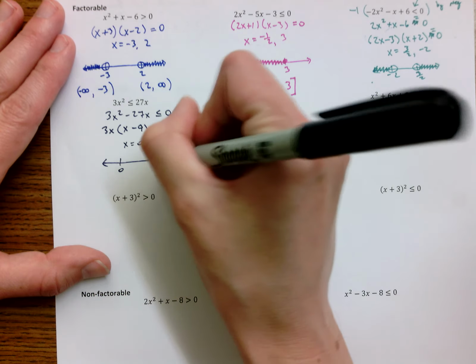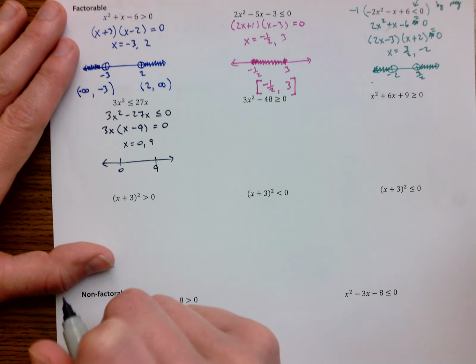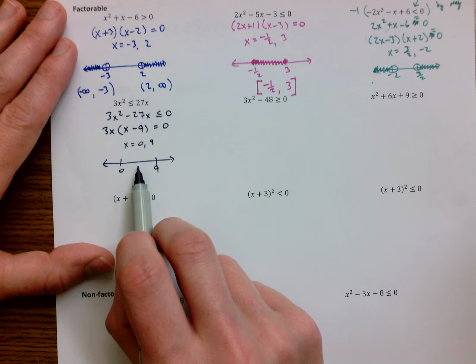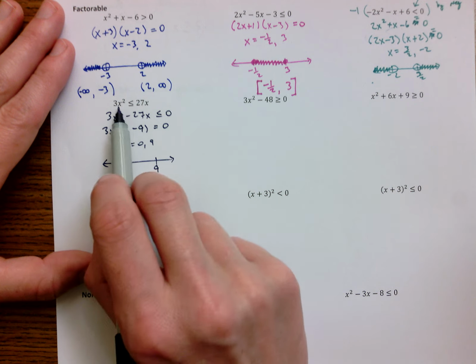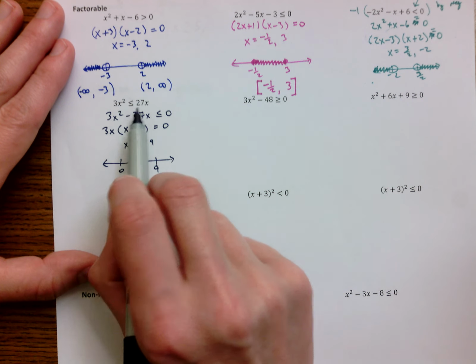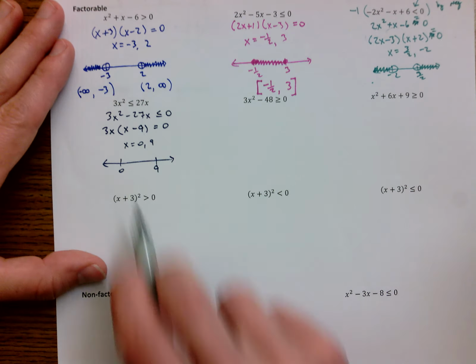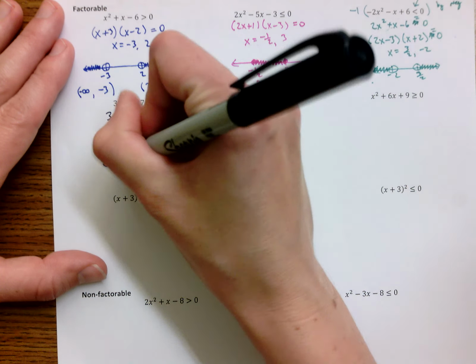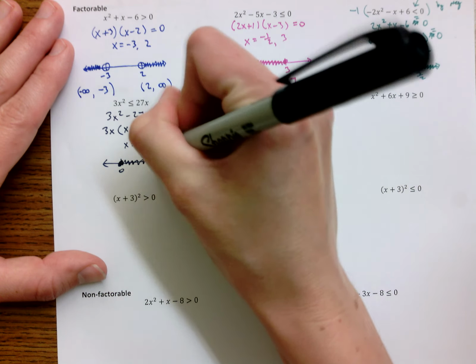All right, so the unfortunate thing about that is that now I can't use 0 as one of my test numbers, which is sad. But I could use, say, 1. 1 should be pretty easy, right? If I plug 1 back into this original inequality, I'm going to get 3 is less than or equal to 27. That is true. So I'm going to shade my middle section. I have the equal sign, so I'm putting a point filled in at each of my solutions.